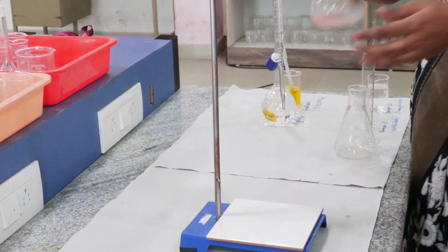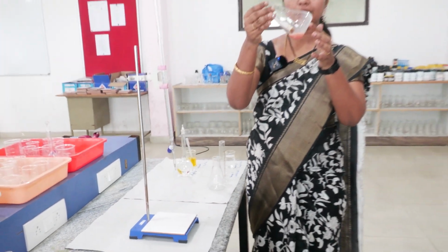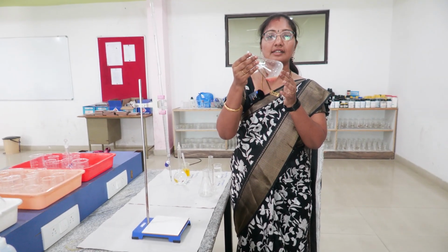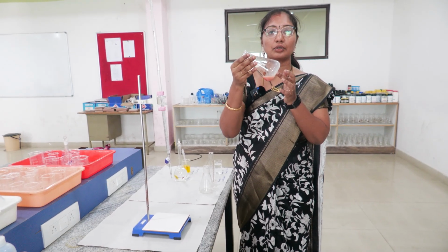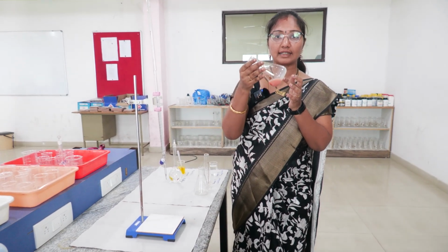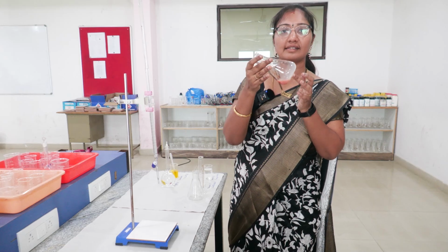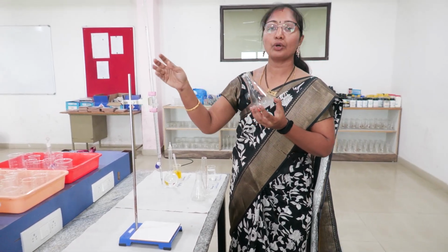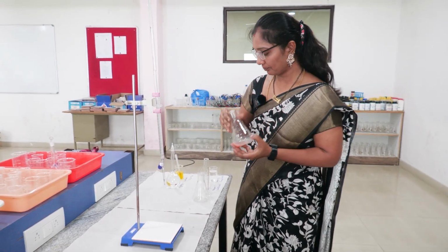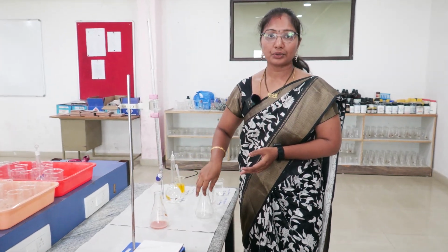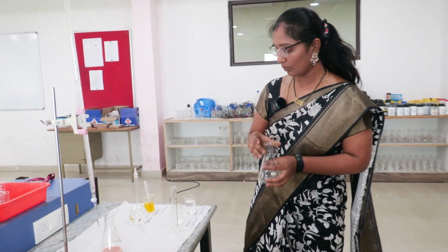The yellow color of the solution turned to brick red, which is the formation of silver chromate, a brick red precipitate. This is the end point. We have to note down the reading of the burette. Now we are moving on to the next sample, which is sample water.